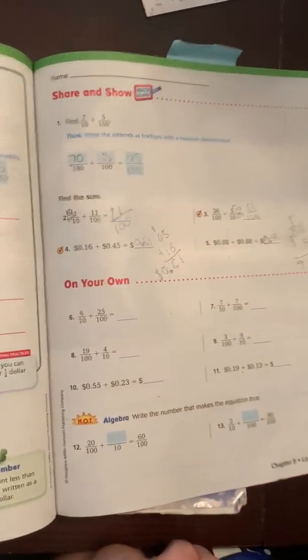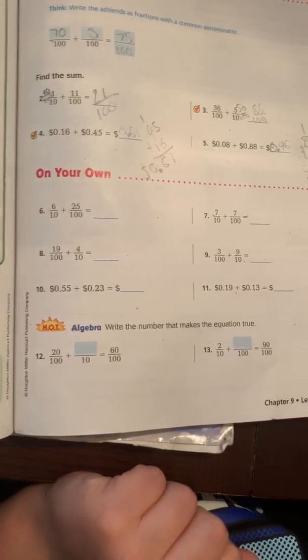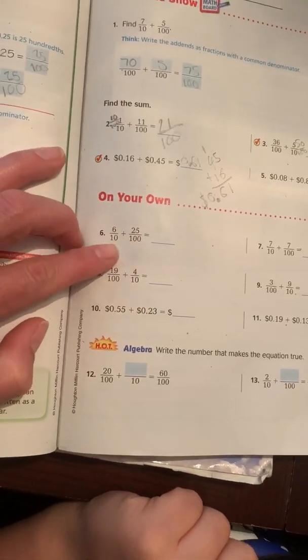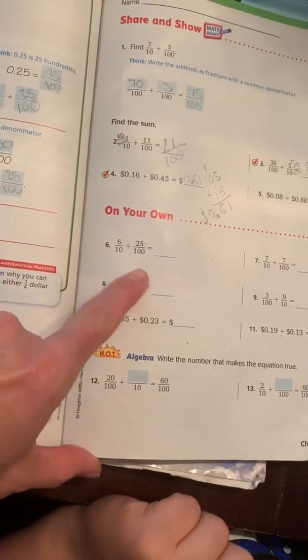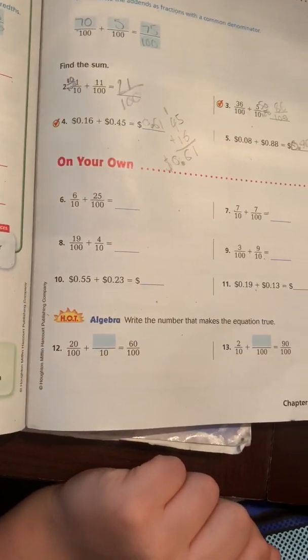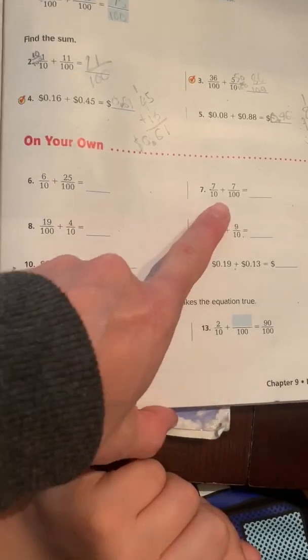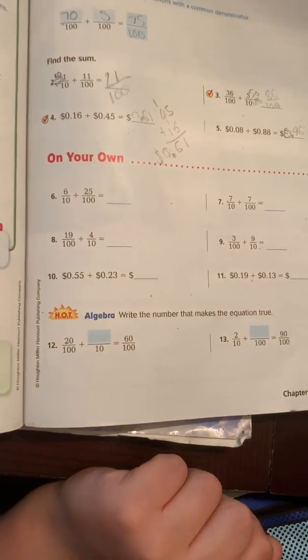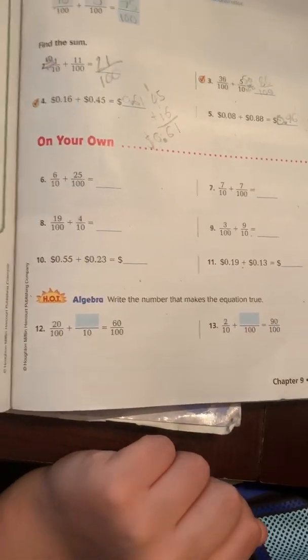All right. So looking at the on your own, it's similar. You do have different denominators here, so you're going to have to change one of these. Craig, which one do you think they're going to change? The 10. The tenths to hundredths. Mhm. Okay. And over here, they're going to change 10 to 100. 10 to 100. Good, but you have to change that numerator as well. So go ahead and try 6 through 13 on 367.